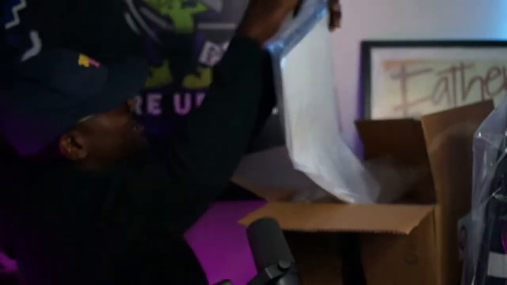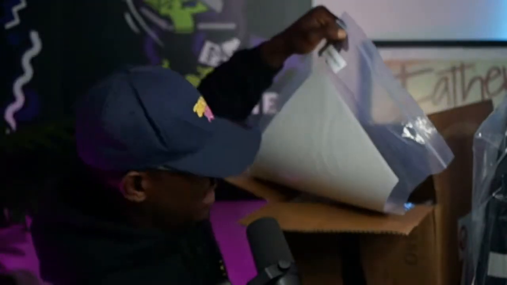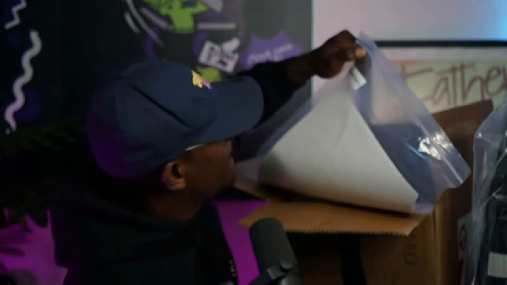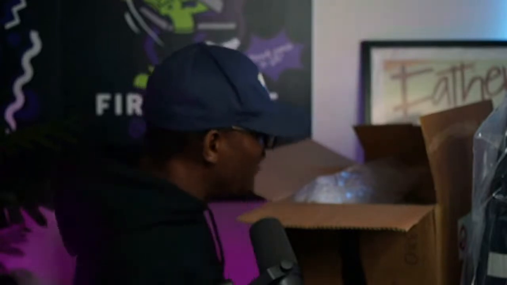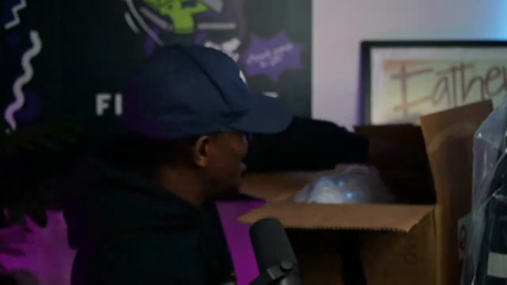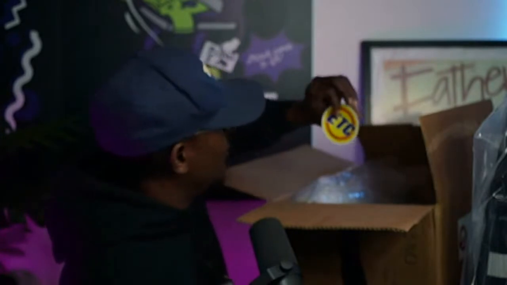In here is Econo Inkjet. So Econo has the inkjet. I never knew Econo had inkjet. I thought Econo was mainly for the puff stuff, but Econo's got some inkjet.